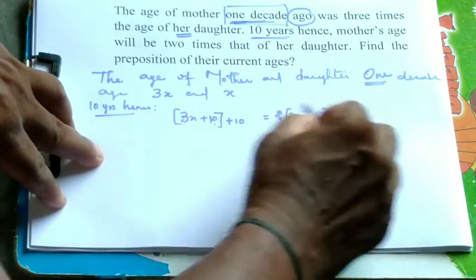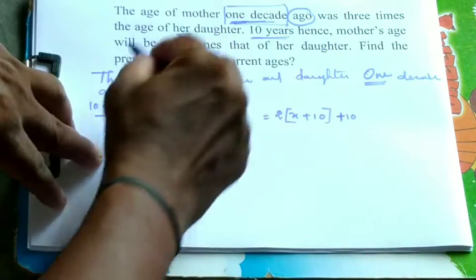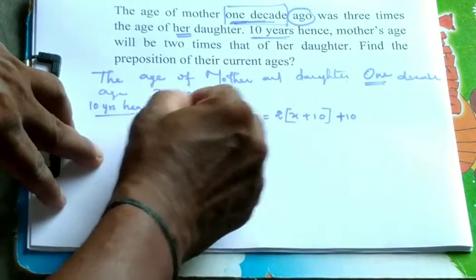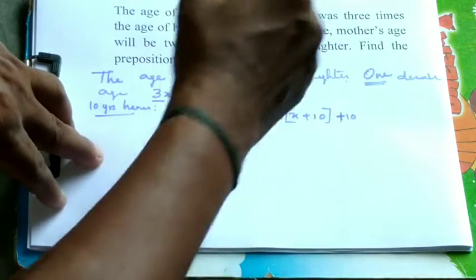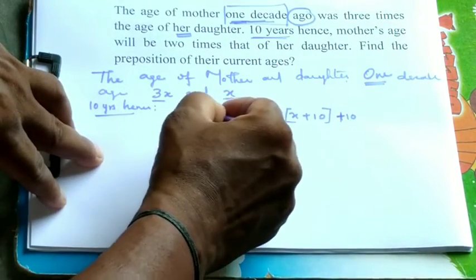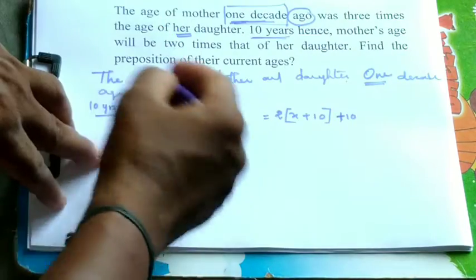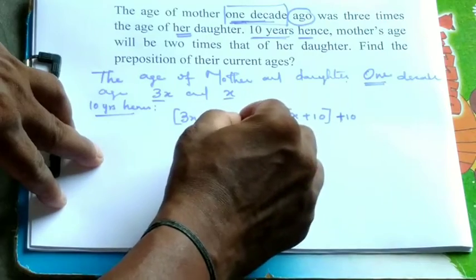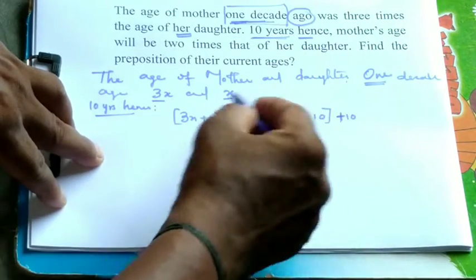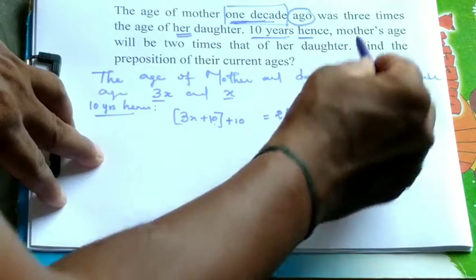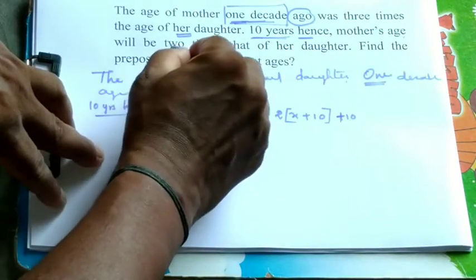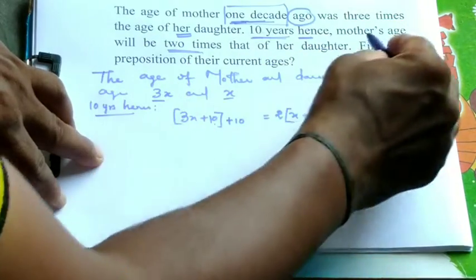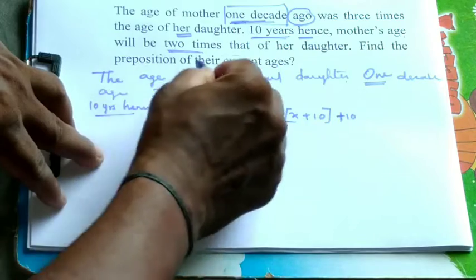I will repeat this line once again; you should be very careful in this line. Initially we assume the mother's age and the daughter's age 1 decade ago are 3x and x. That's the reason we are adding the first 10: 3x plus 10, x plus 10. And after that 10 years ends, we add again. At the time of adding the 10, the mother's age will be twice the daughter's. Find the proportion of the current age.